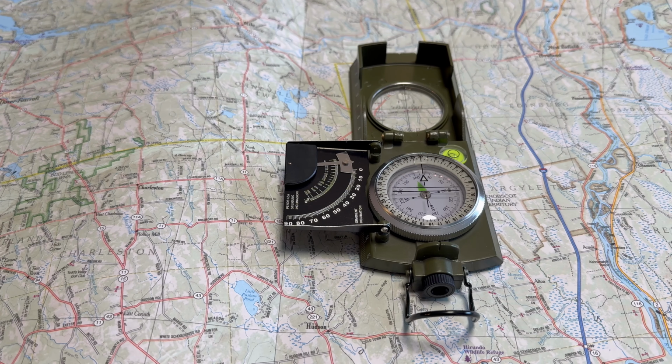There are two ways to orient your gazetteer. There's magnetic, which is best described as how we see it, and it's on a very local basis. And then there's true, which is best described as how we travel it. First, I'll show you how to orient the gazetteer to magnetic north.